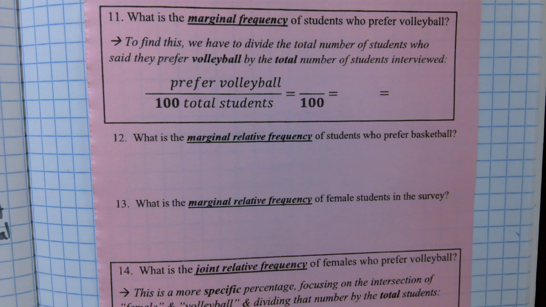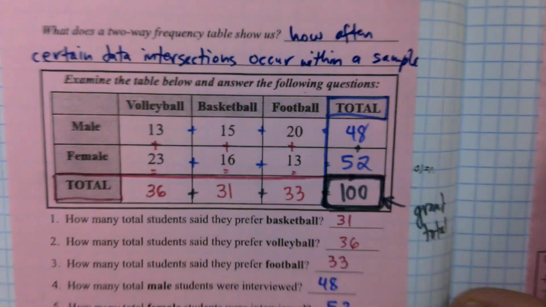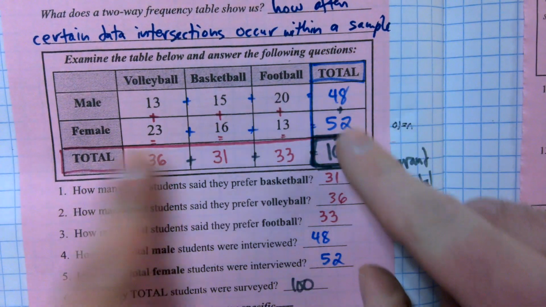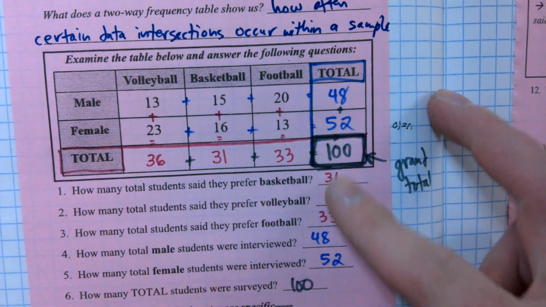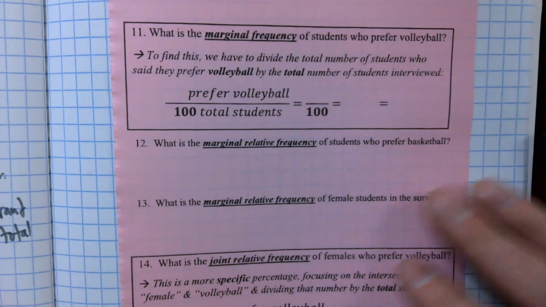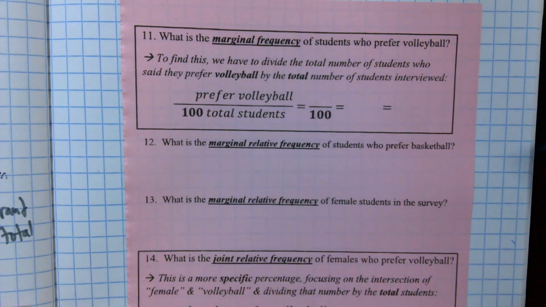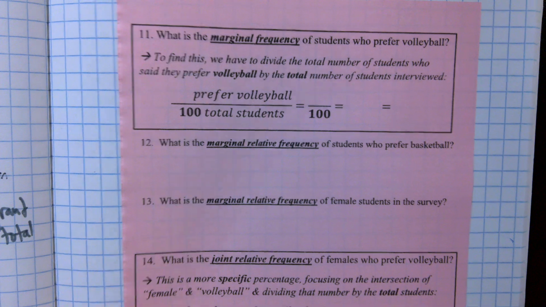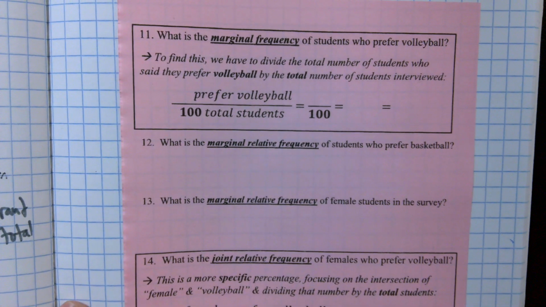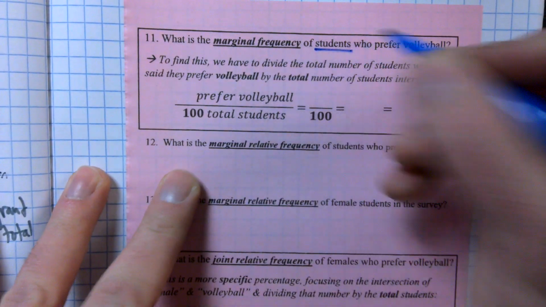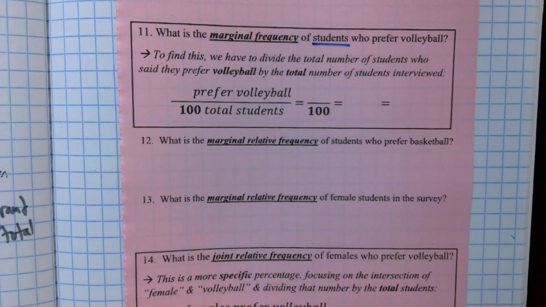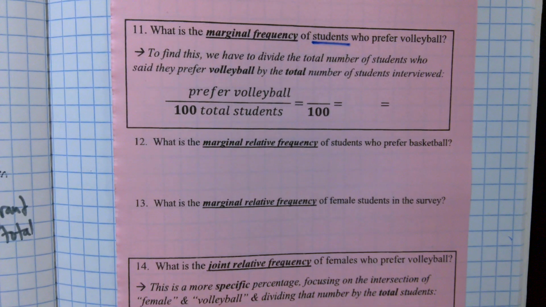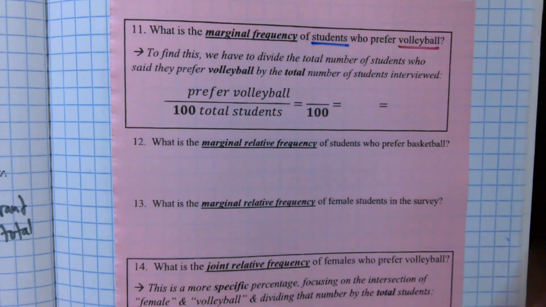Yeah, you're absolutely right. The margins on the paper are on the outside, right? So when I'm thinking about a marginal frequency, I should be focused on my outside numbers, my totals. Those are my margins. Okay? So the marginal frequency of students who prefer volleyball. Does it specify which gender we're talking about? No, it does not. Just talking about students that prefer volleyball.